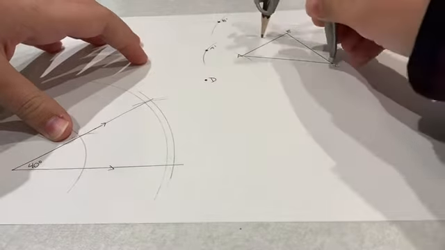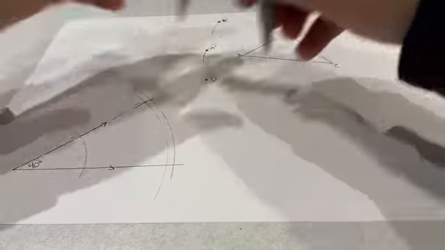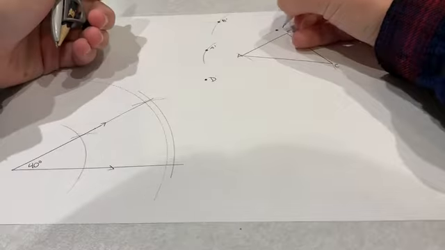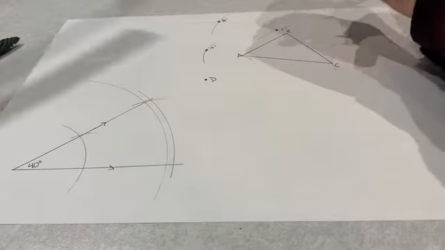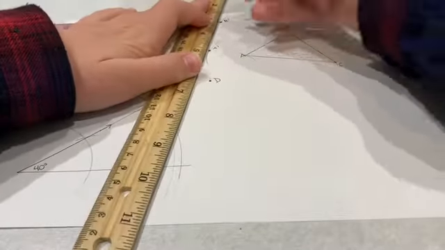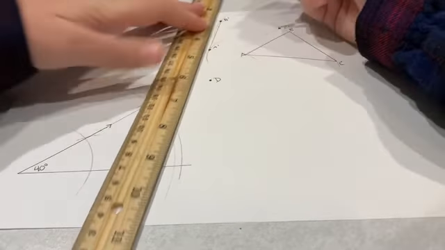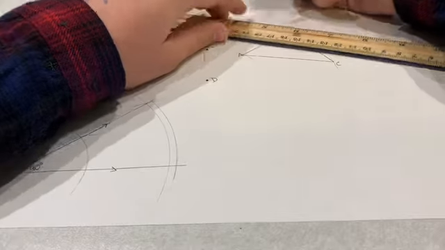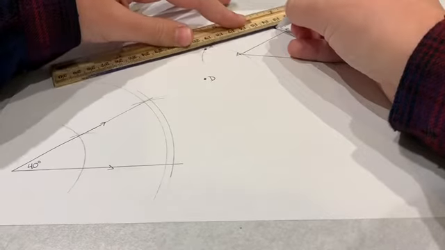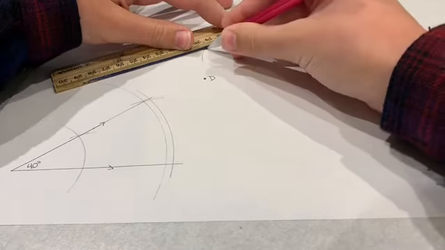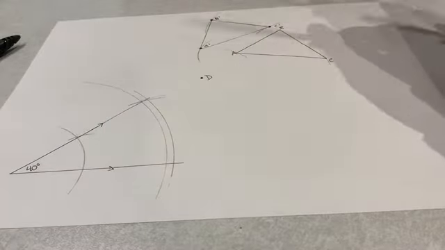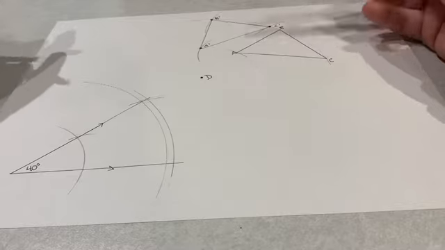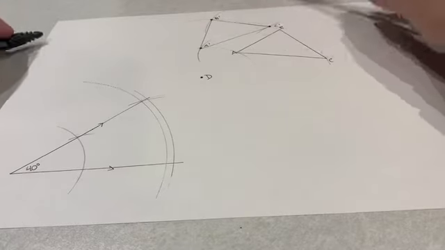And go from point C, intersect it with the previous line, mark point C prime, and then you just need to connect all of the points with a ruler or straight edge. And now you've rotated triangle ABC 40 degrees counterclockwise.